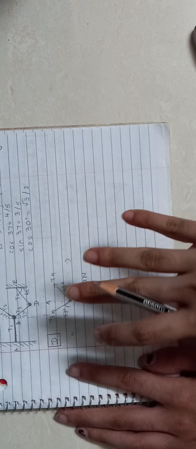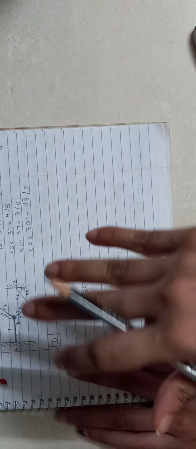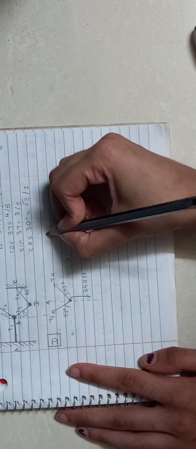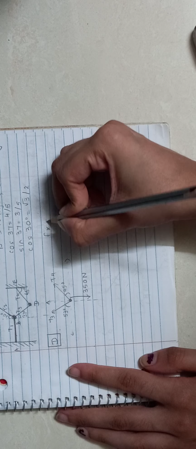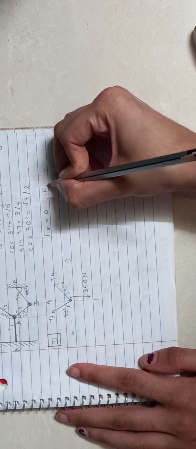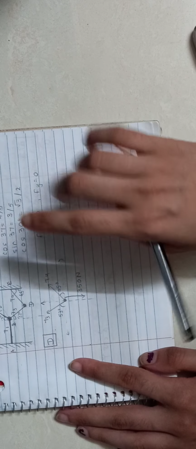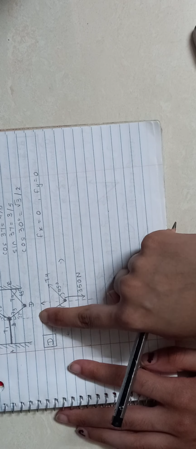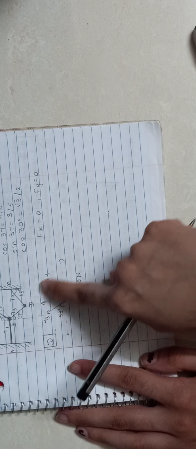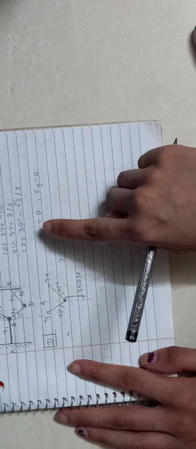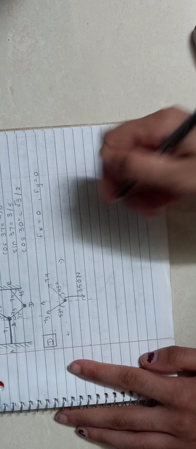So when evaluating the resolution of vectors in an equilibrium state, you have to know that the x and y components of the vector will always be equal to 0. So right now I have to resolve these three vectors in such a way that Fx and Fy will be equal to 0.